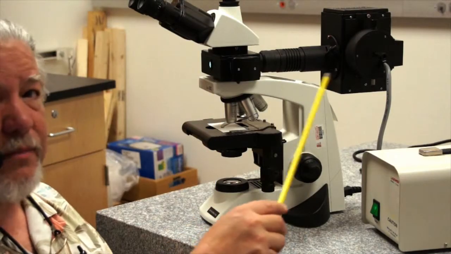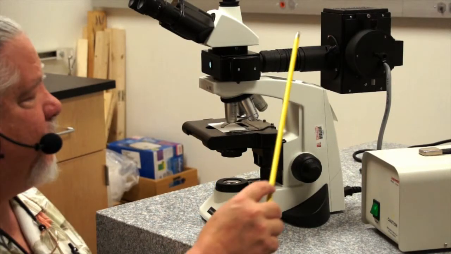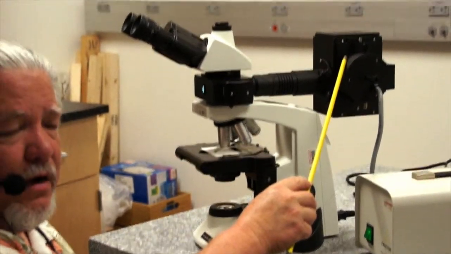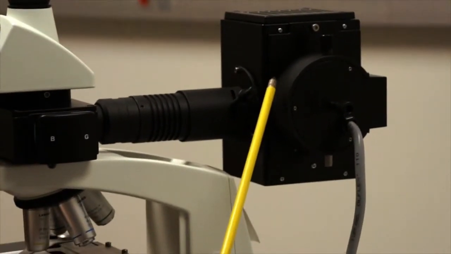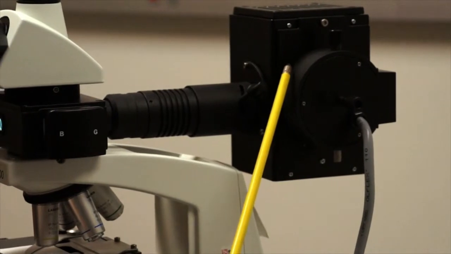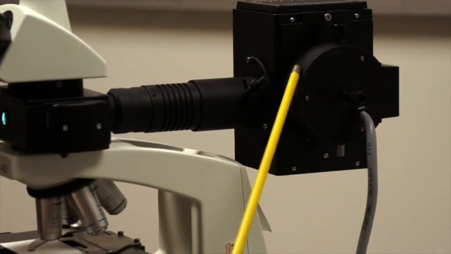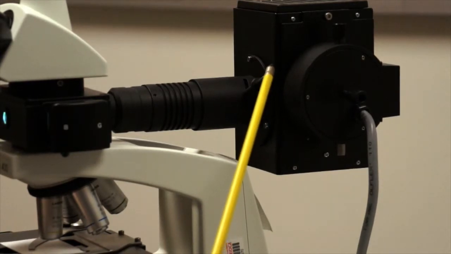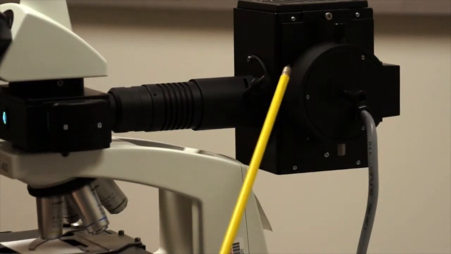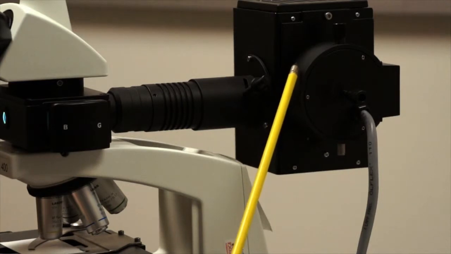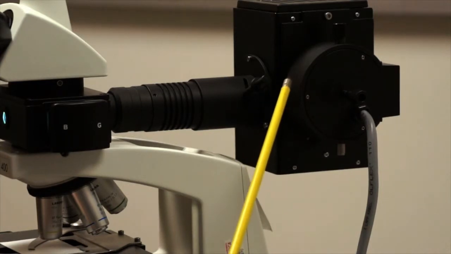So let's discuss the components of the reflected light illuminator. Here we have a large lamp housing which holds a bulb that burns very brightly. Typically these are called mercury vapor pressure bulbs. These are high pressure bulbs that must be handled very carefully because they can explode and destroy your lamp house. And this puts out a tremendous amount of illumination.